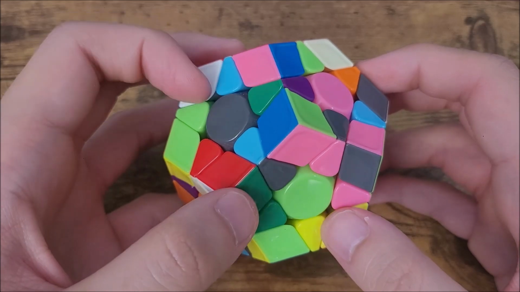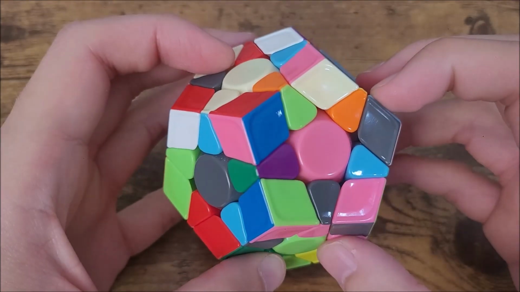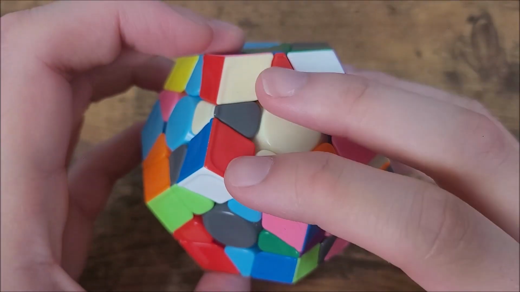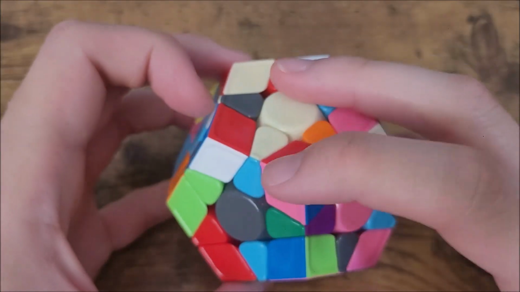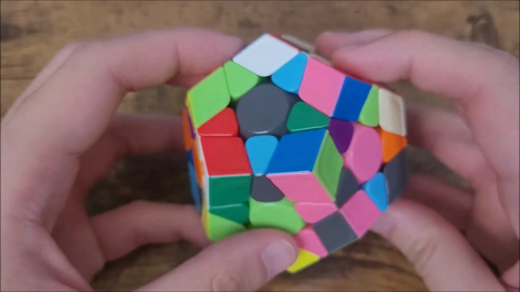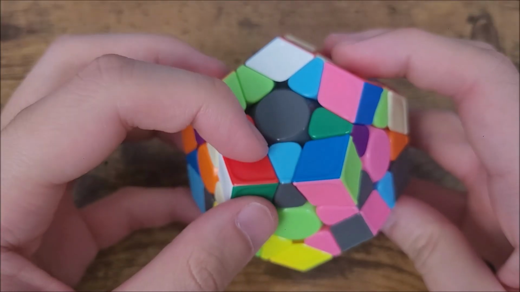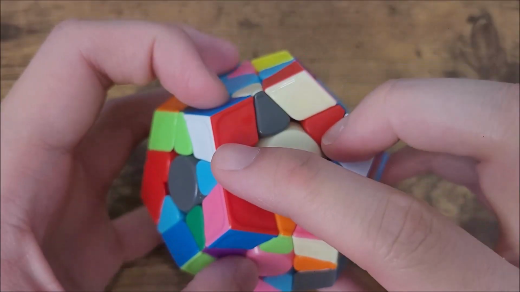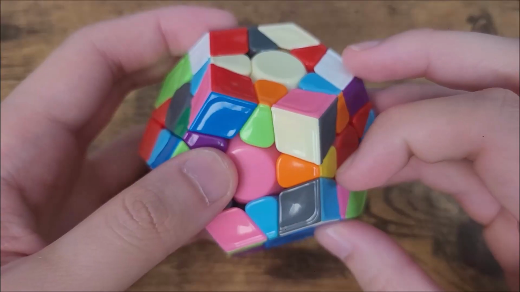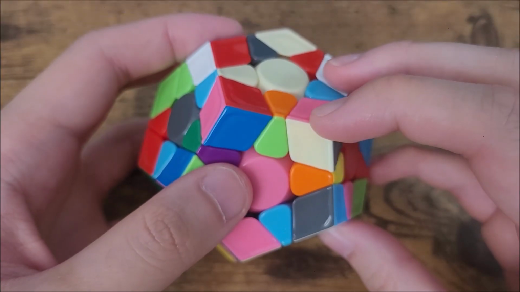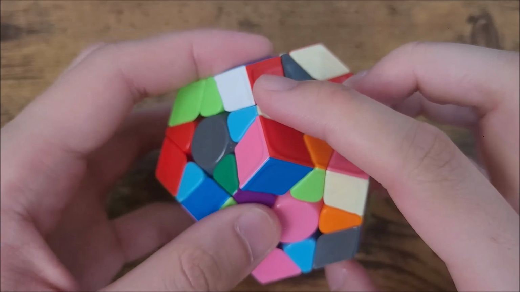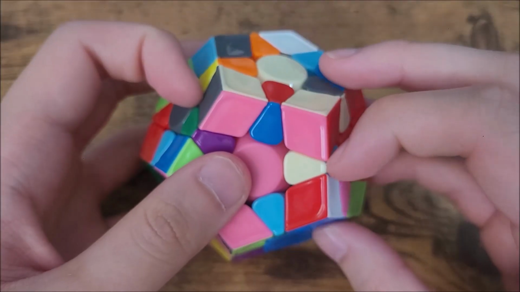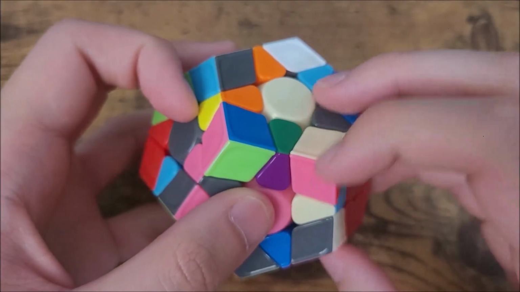I see a couple of things here. I see these two, and I see these two. I think these ones are easier, so I'll go with these. This one's only the red-green corner, but for red-blue, you can set up a 3-move insert by doing a R, U2 prime, R prime. Then you just do another U prime and insert these.